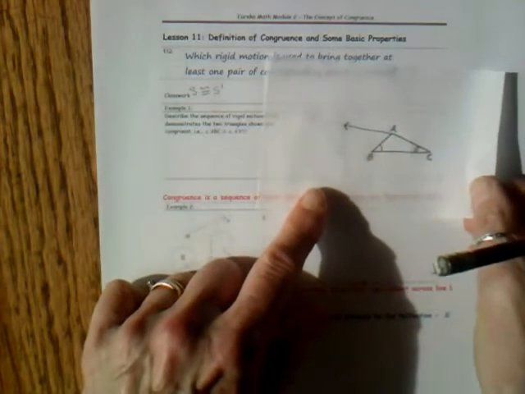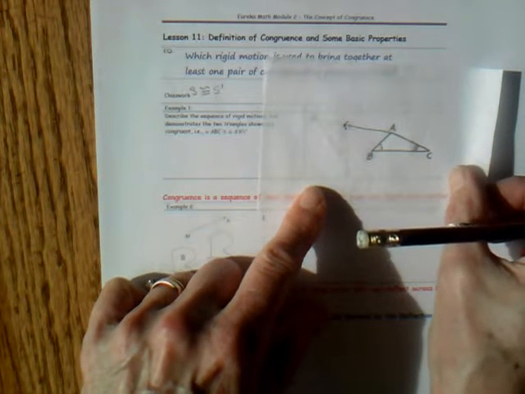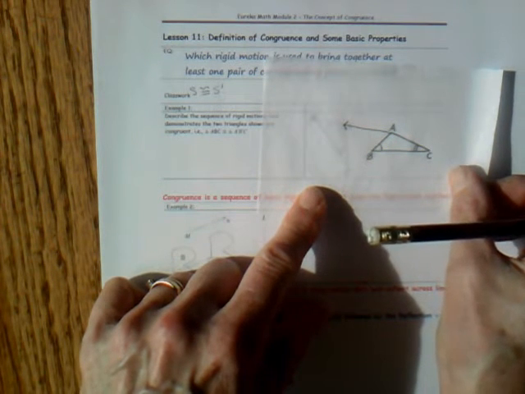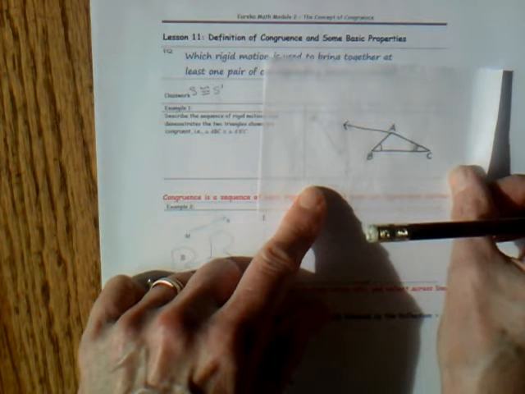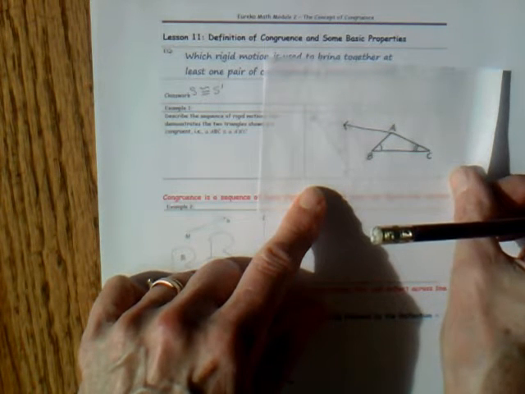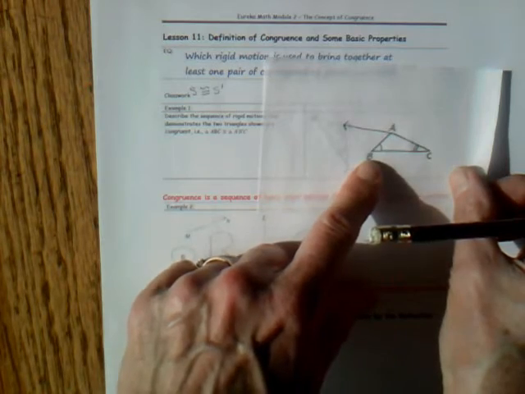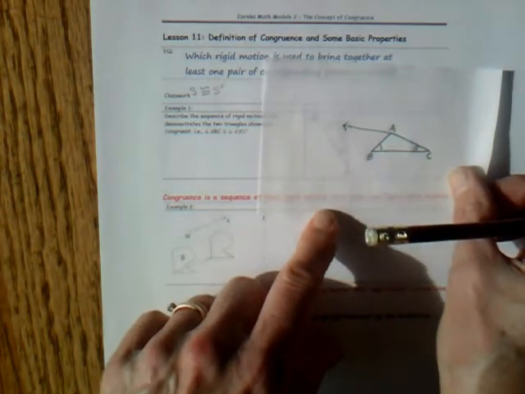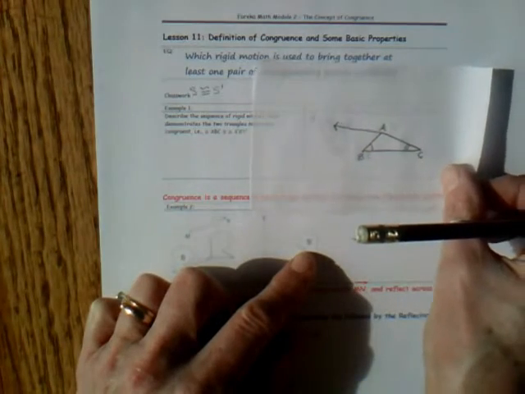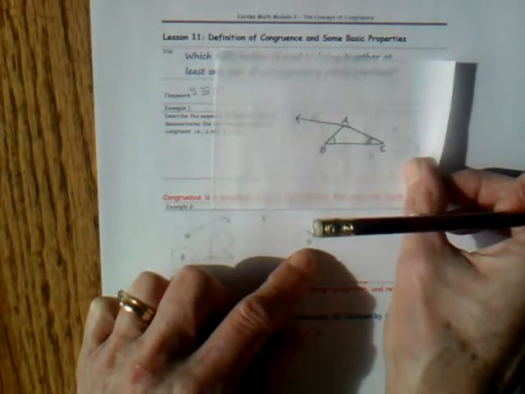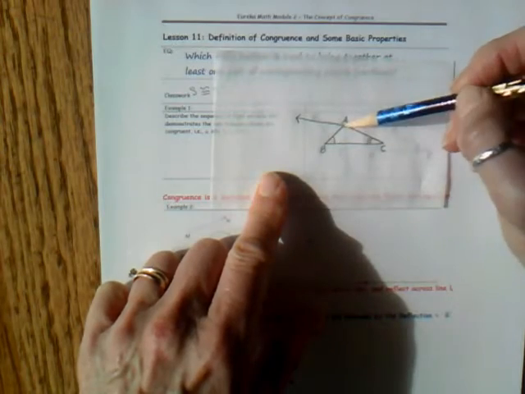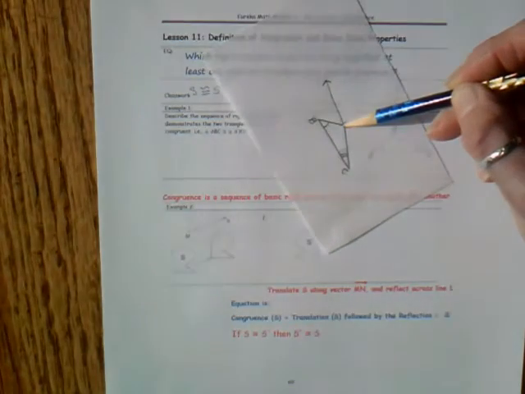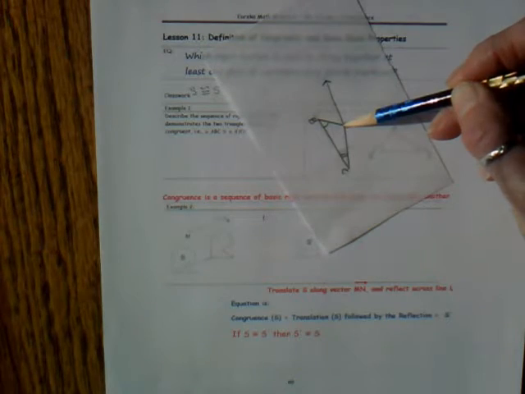Taking our piece of tracing paper and placing it on triangle ABC, the first thing that you want to do is to translate one point to its corresponding point on the second figure. I have chosen to translate point A to A'. You could also do B to B' or C to C'. So I'm going to map it along the vector, and then once I have A on A', then I can rotate my figure and it maps triangle ABC onto A'B'C'.